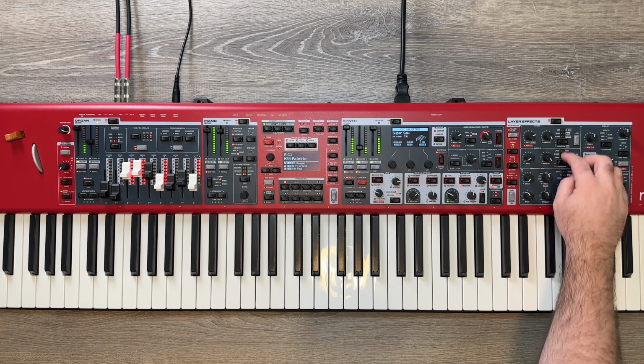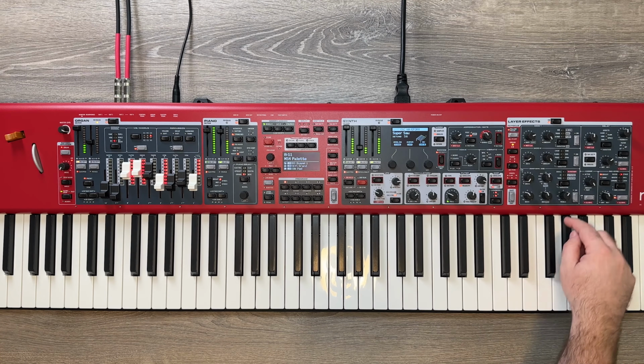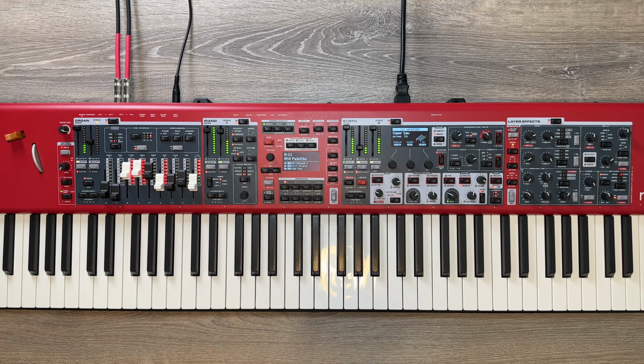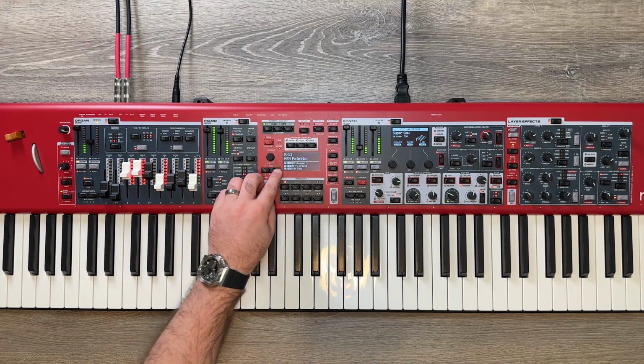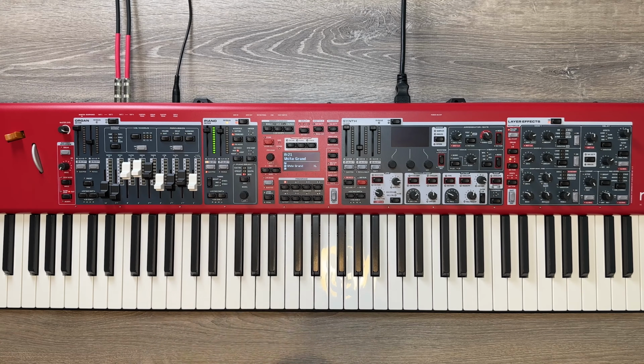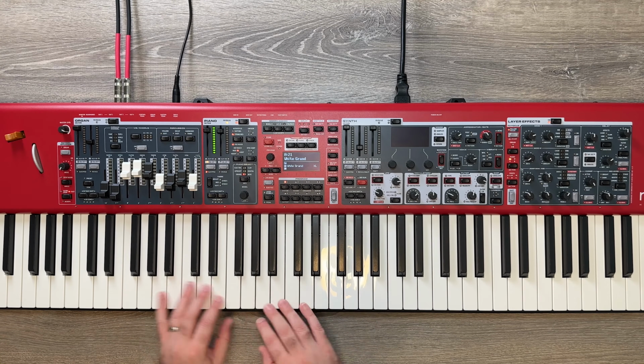Now, tip number three, speaking of kind of the effect side of things, is the variations to the effects. So if you came up from previous generations of the Nord Stage lines, your effects over here, you've got the type for the different effect units, right? And so on the Nord Stage 4, they added another variation to each type of effect. So let's go ahead and jump to just like a white grand. We'll go with program A21.